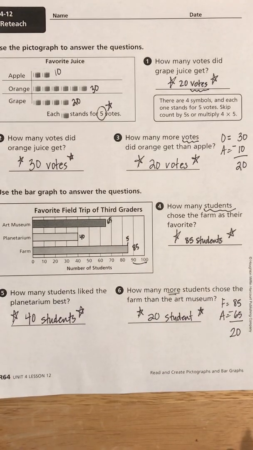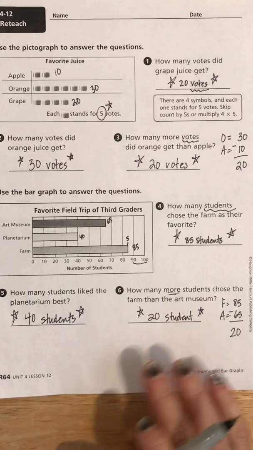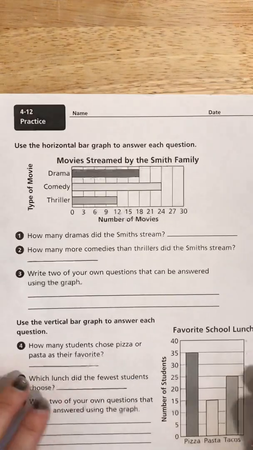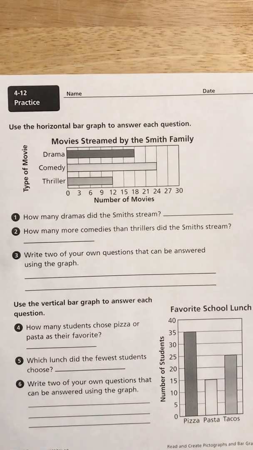So there's your answers for 4-12 reteach. Let's go to the practice. All right, I'll give you a second to switch worksheets and to make sure that you have the right ones there, making sure that I've got my right paper too. Okay, so we have bar graphs again on this paper, which is kind of fun.